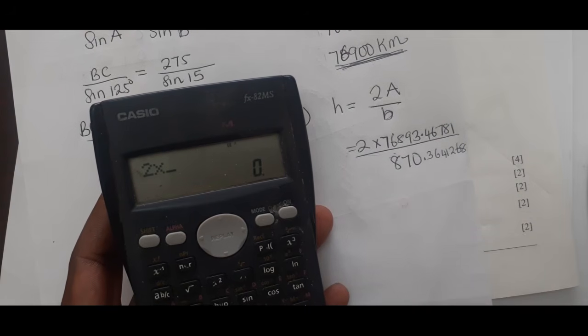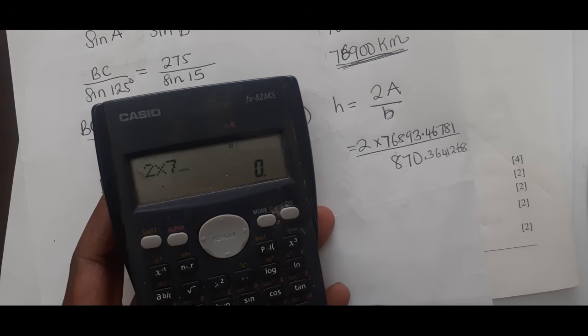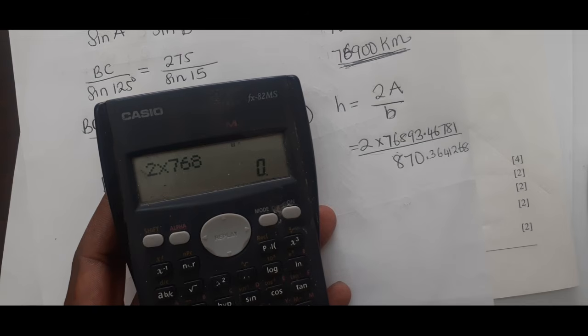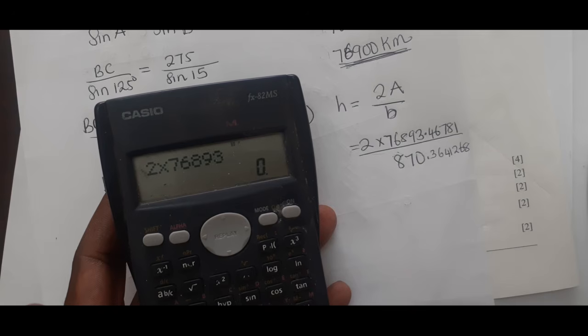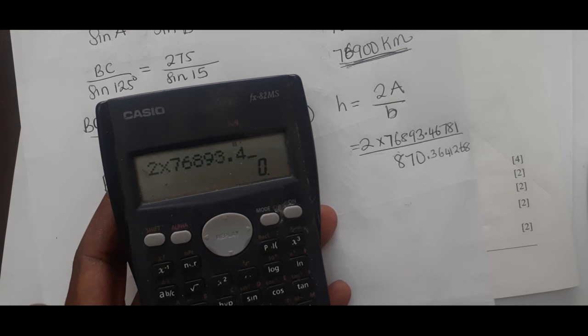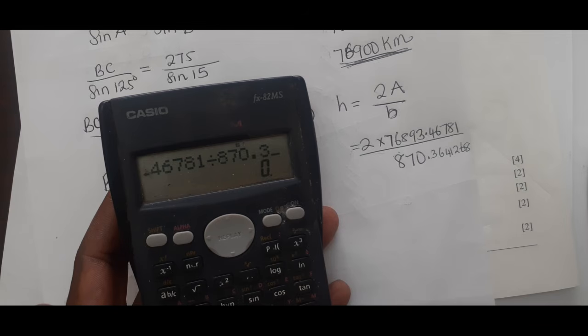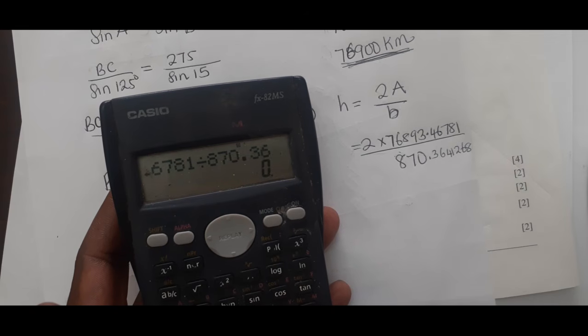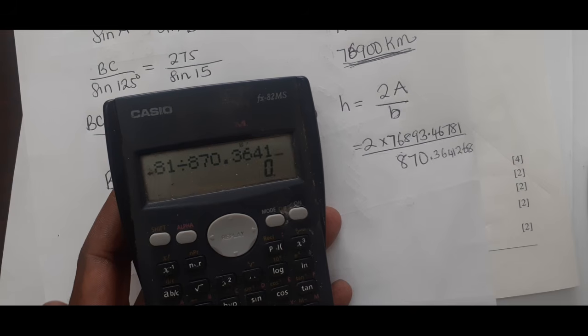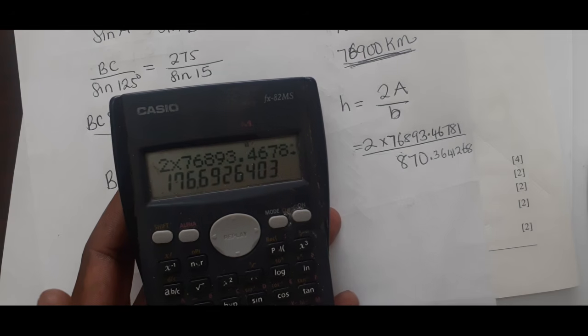So 2 multiplied by 76893.4678 1 divided by 870.36412 68 equals.